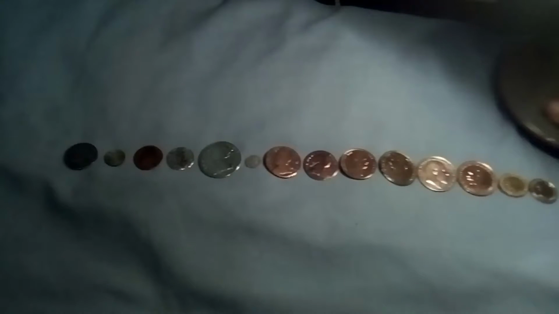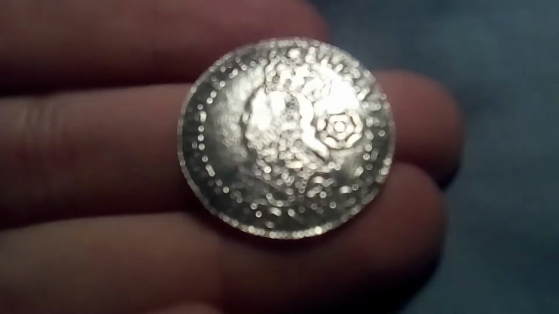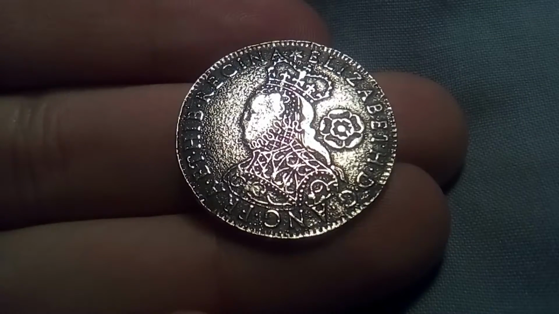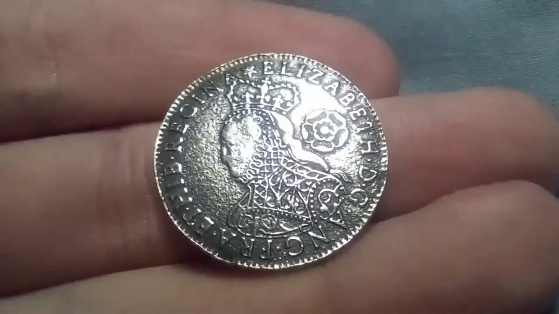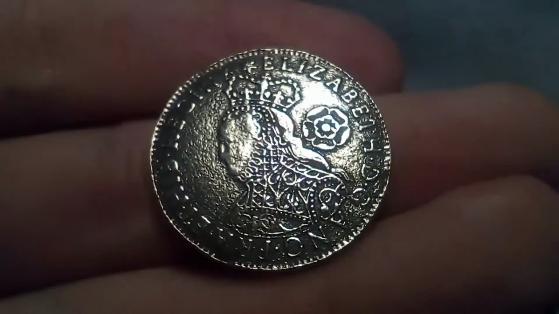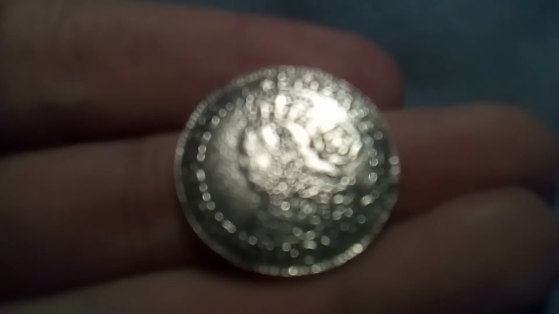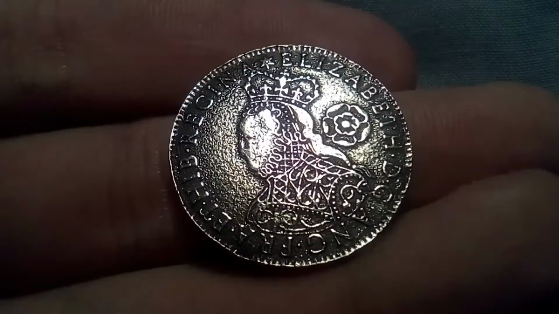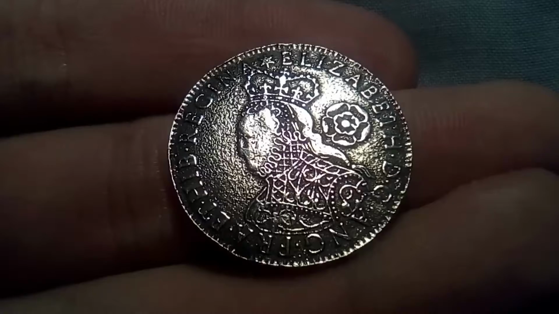To start off with Elizabeth I. This coin is dated 1562. So she reigned between 1558 to 1603.